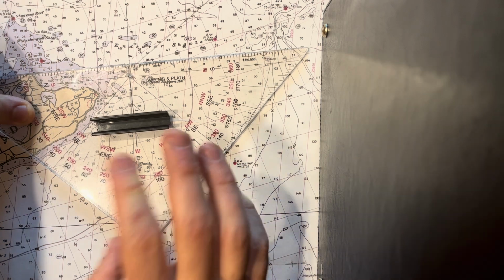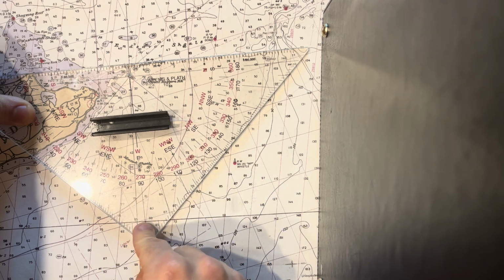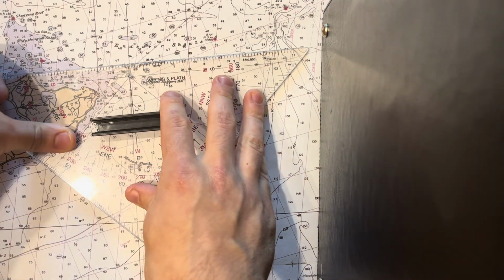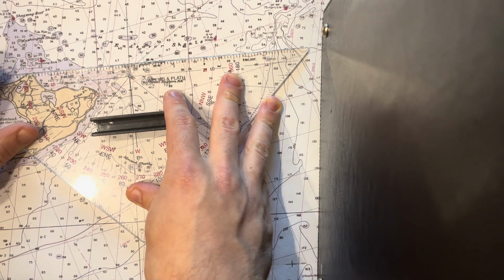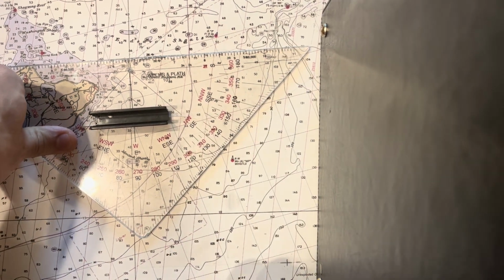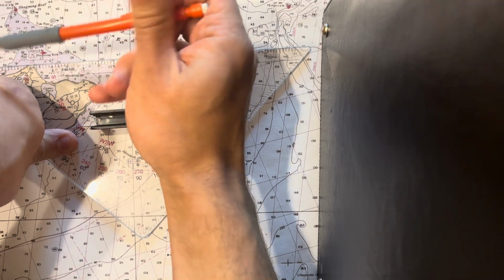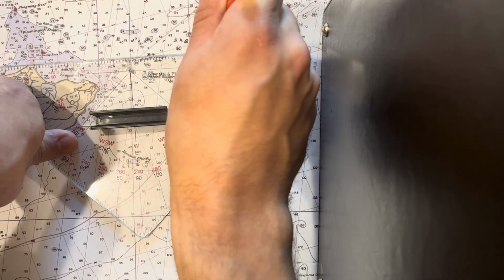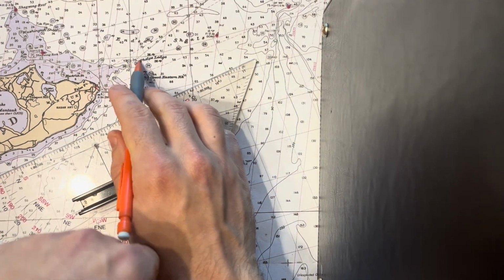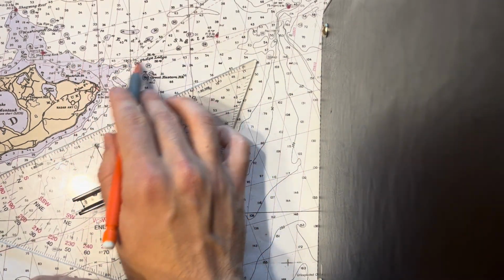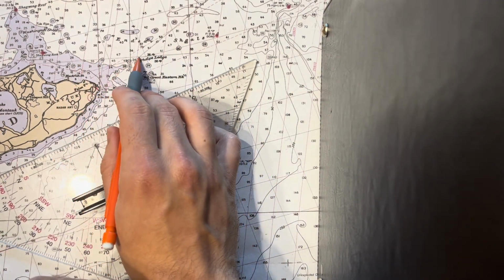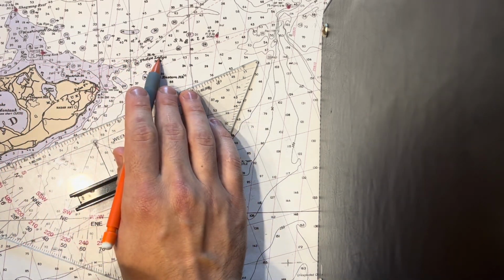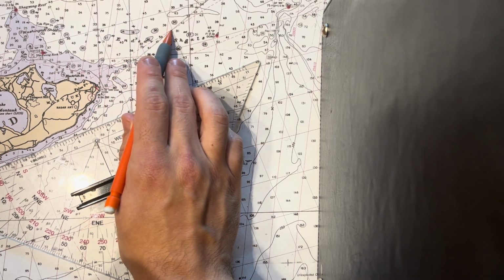Oh wait, I'm sorry, this would be 267. It bears 267 because it's west of you. So nearly due west of you at 267. And then you plot out that line and you can see it intersects your first line of position right there. Both of these are LOPs. You know you're somewhere along here, you know you're somewhere along here.